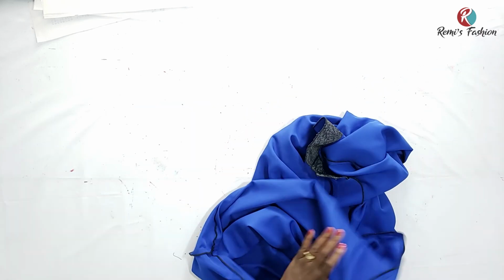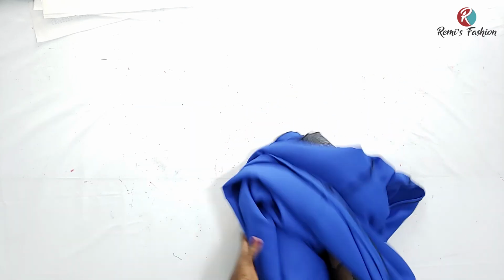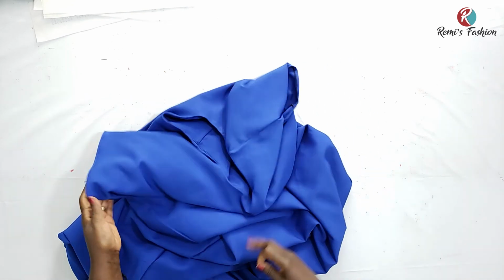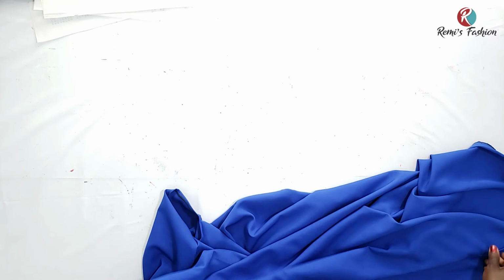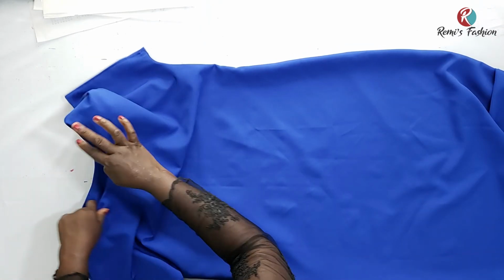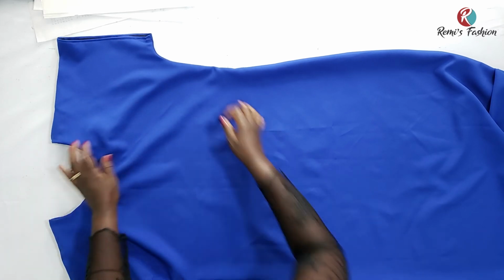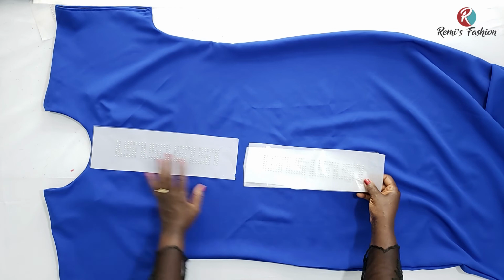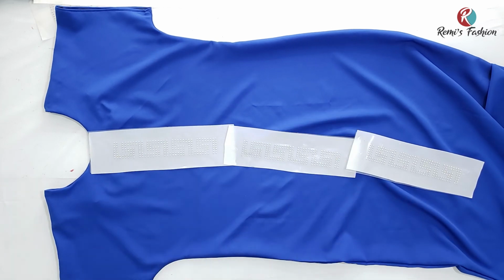We're done. The only other thing I'm going to do now is I'm going to embellish it. I'm going to be using my stones to decorate my dress. This is not compulsory, but I want to just beautify my kaftan dress. So you can use any accessories of your choice. I'm going to be using these stones just like I said earlier. So I'm just going to arrange them all the way down. So that's all that is left for us to do now.